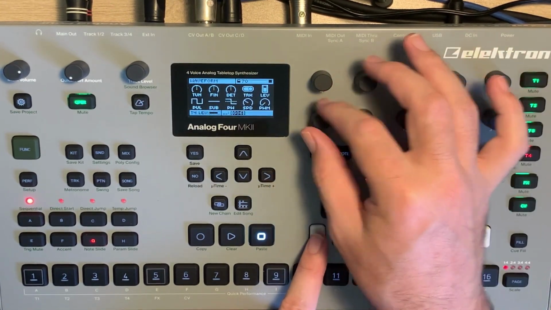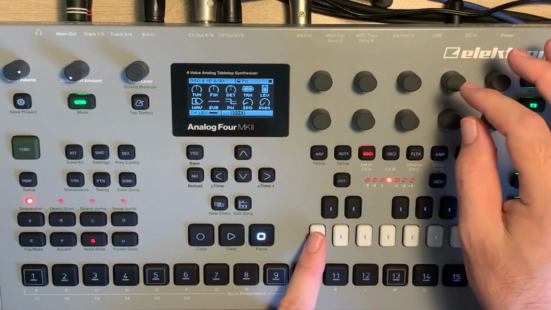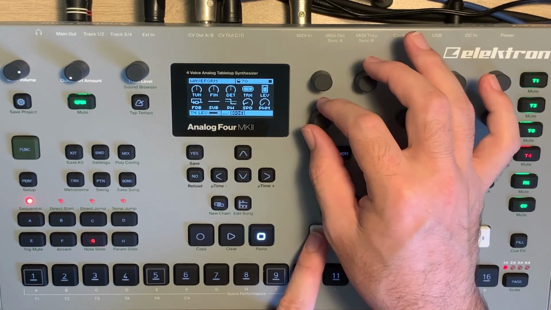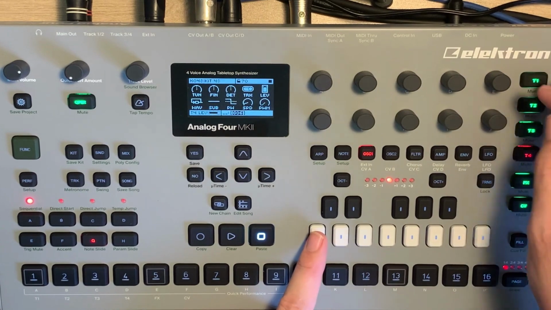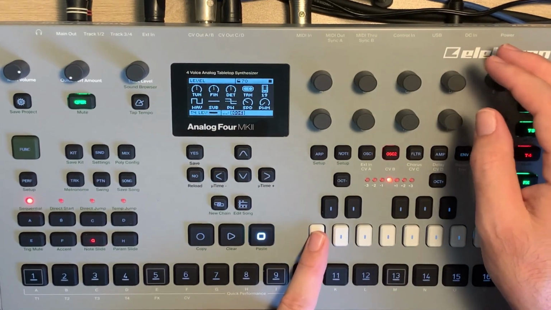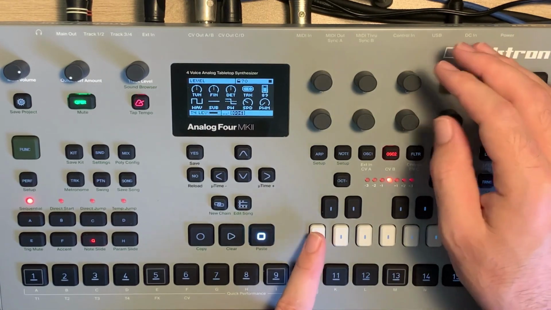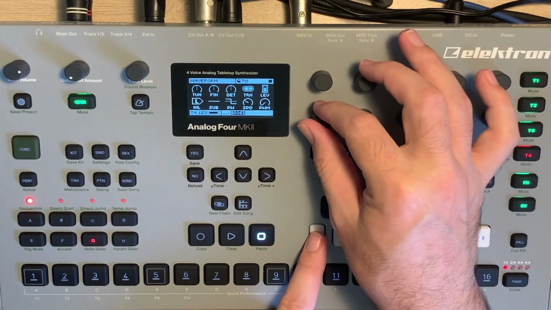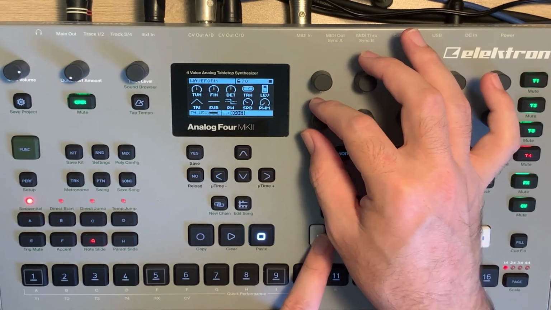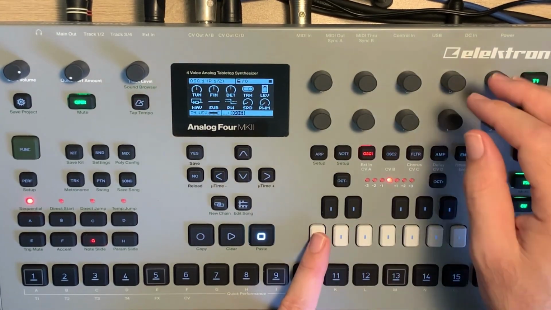Not quite sure how that works actually. I'm by no means an expert. Oh, this is internal left and right. Yeah, this is feedback. Anyway, let's just go with that.